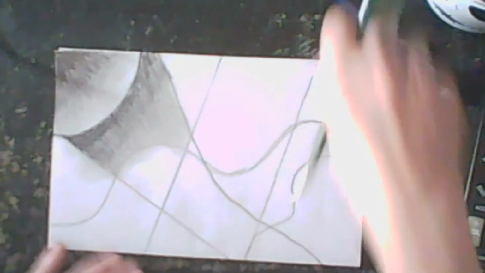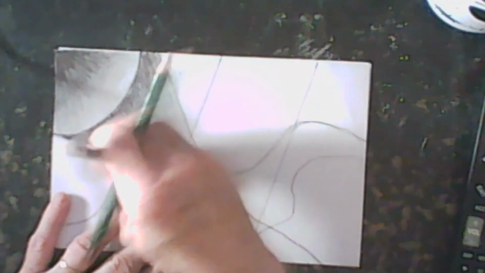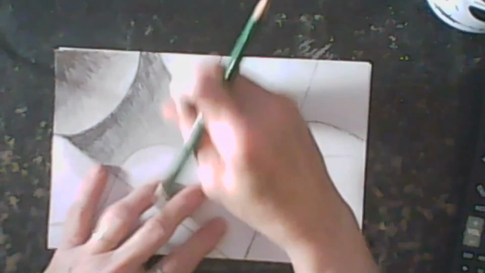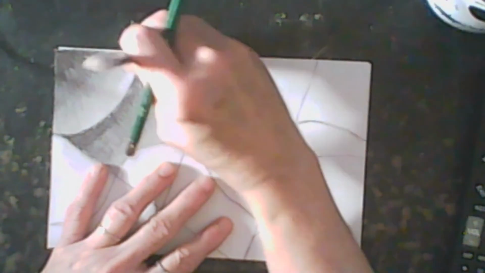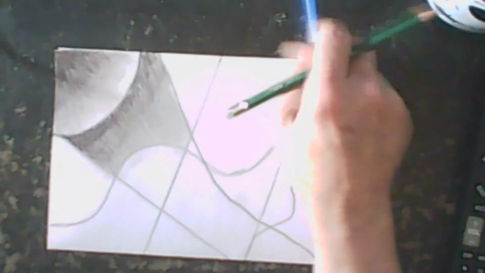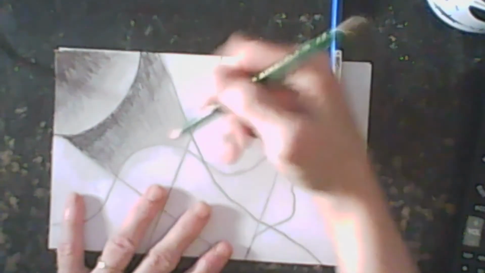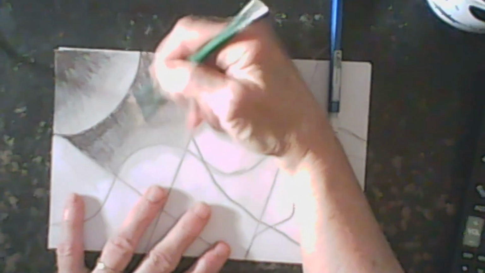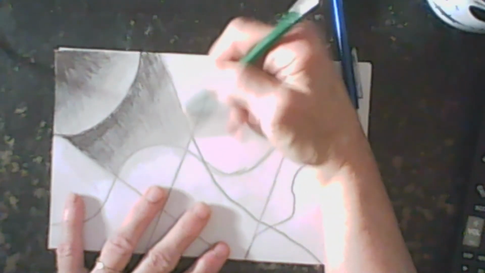And if you go past your lines, you can always just go in and erase. Clean those lines up. Okay. And always can go back over it again. And this is the lightest.